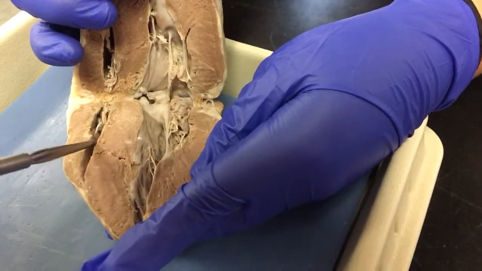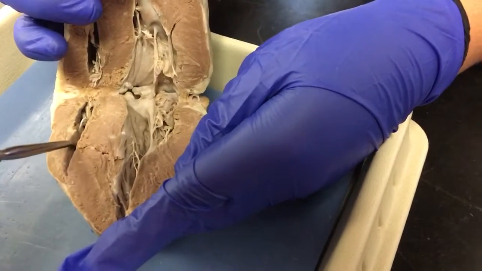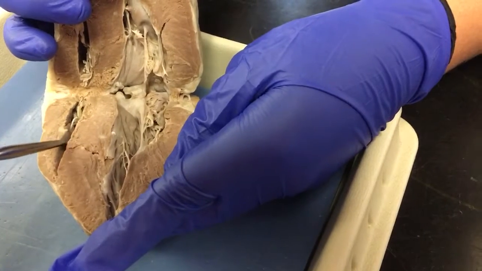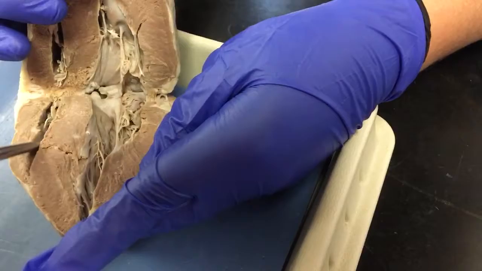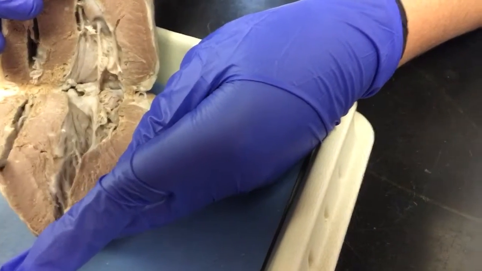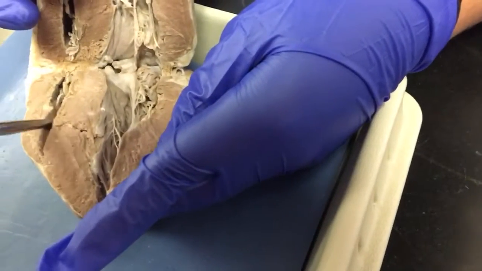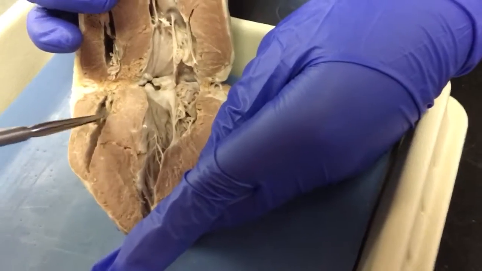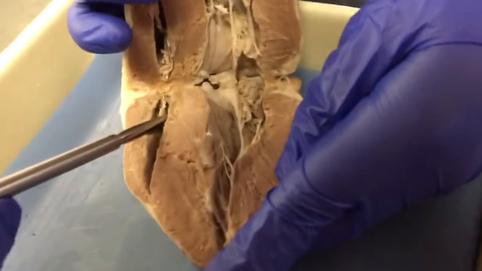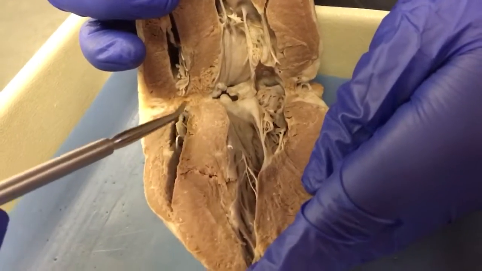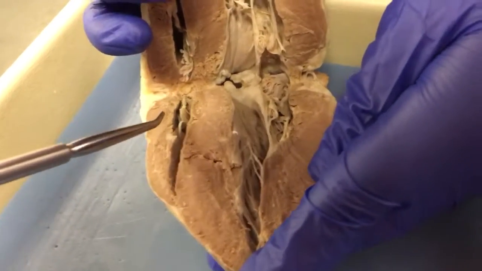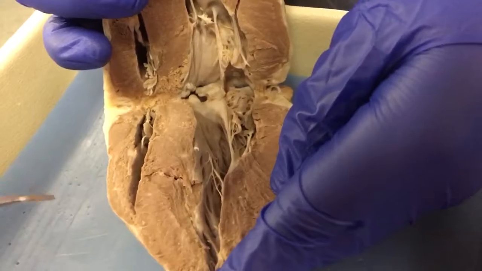And what this does is it increases the intraventricular pressure of the ventricle, and because it's going to become greater than the pressure in the artery, the blood will be pushed across the pulmonary semilunar valves into the pulmonary artery.